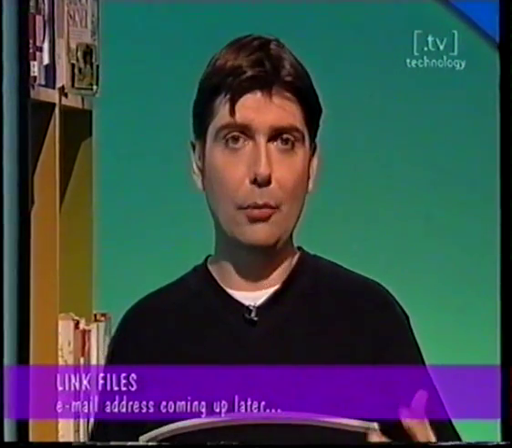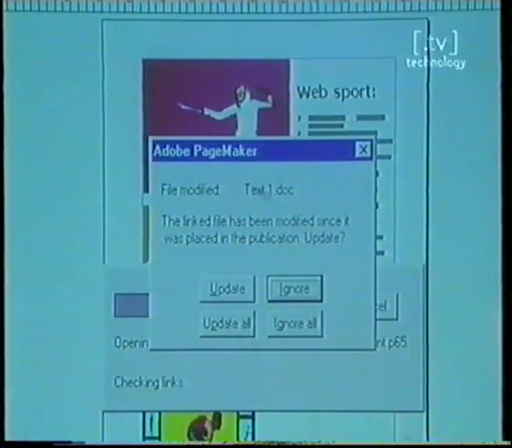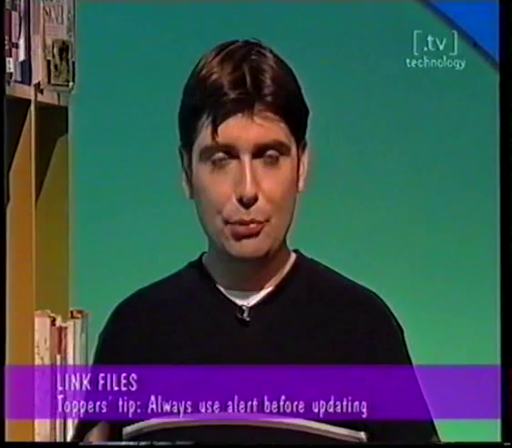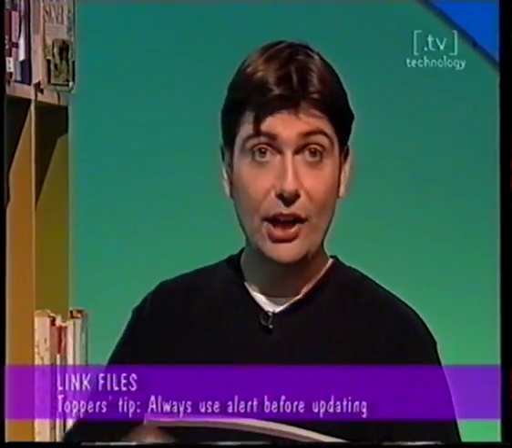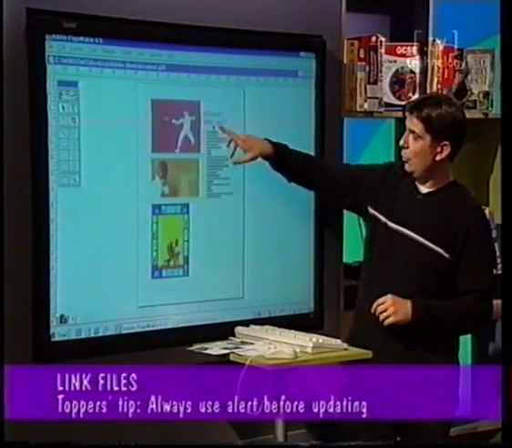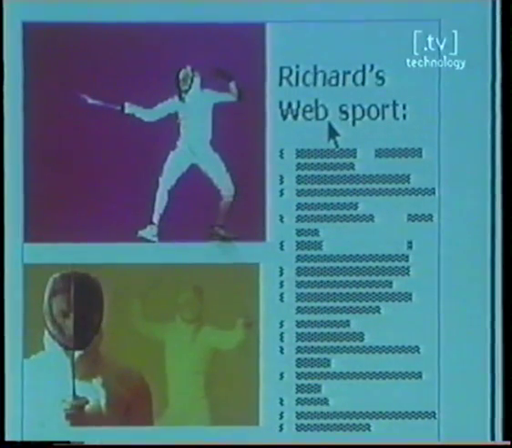Now, if there were lots of different documents on here and all of them had undergone some sort of change, then what I could do is go through them one by one. You see that there is an update and ignore, which applies to each individual element of the document. But since we've only changed one, and we're pretty certain that we want to do that, after all, we've only got one thing in there that could change, we're going to say update all. So I'm going to say update all, and now if we go to the document, we can see that what it says is Richard's Web Sport. Now this means that this document is being updated with all of the elements that came from the source data, which is absolutely great.